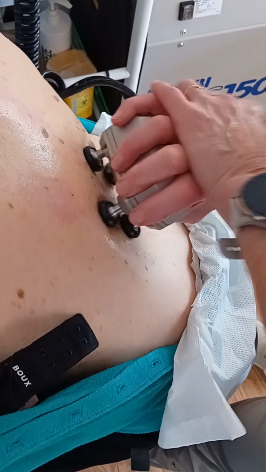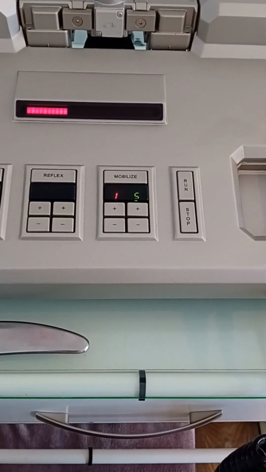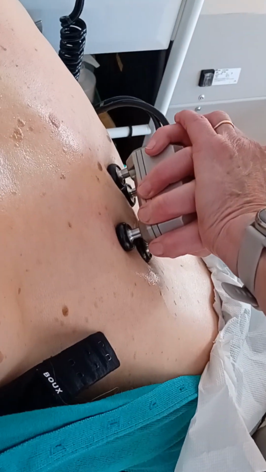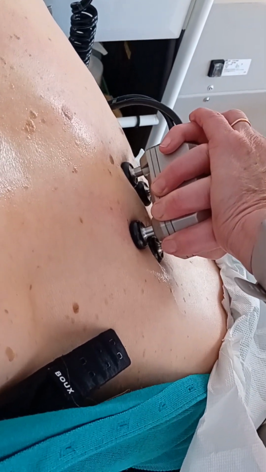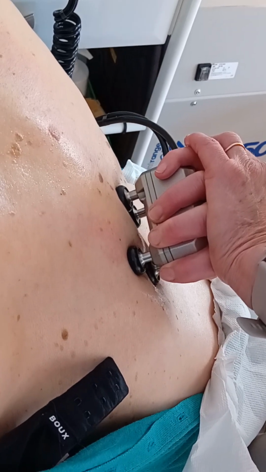So then we're going to go on to mobilise. We'll start here, mobilise mode, and then off we go again. So now the pressure is going to be focused on the left side of the spine to de-rotate that.